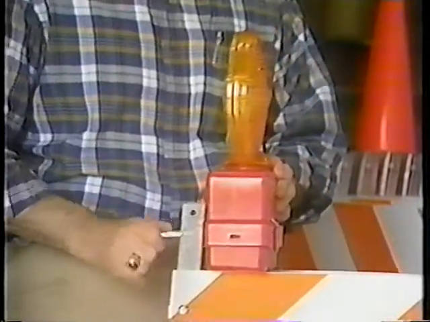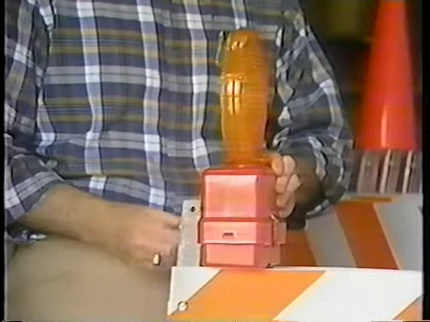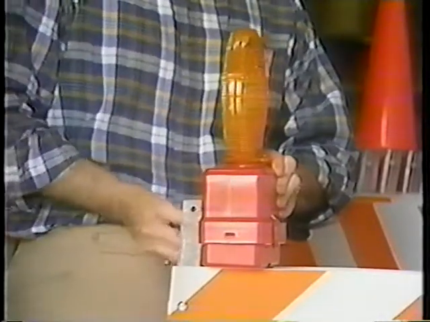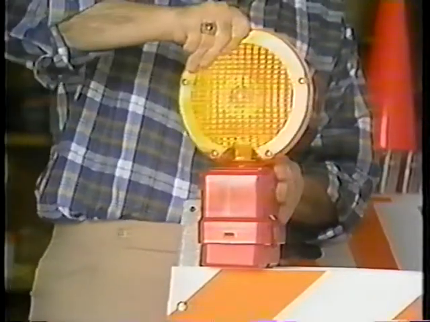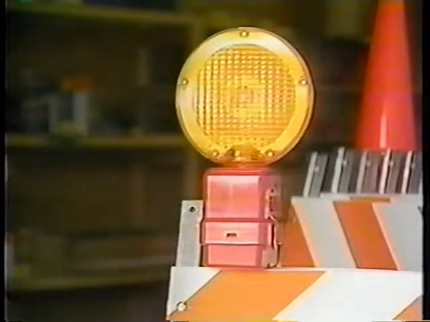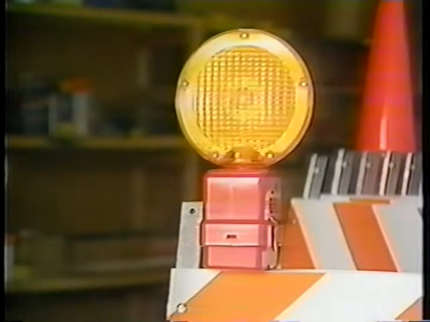Warning lights should be secured in such a way that they'll not separate from the channelizing device or sign when hit by a vehicle. Warning lights that come loose during an accident may become dangerous flying objects.